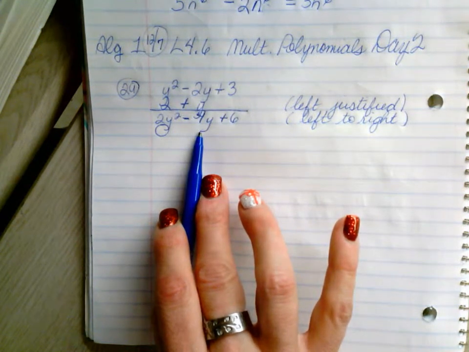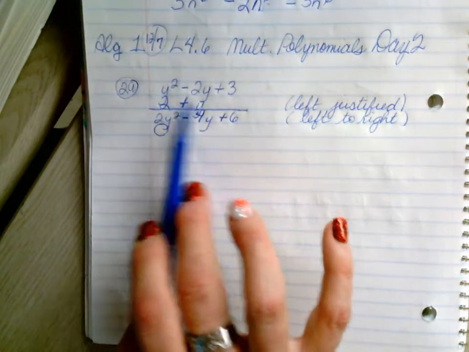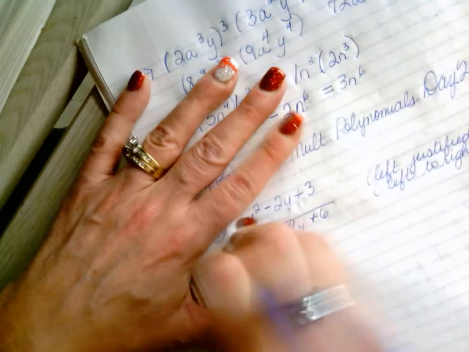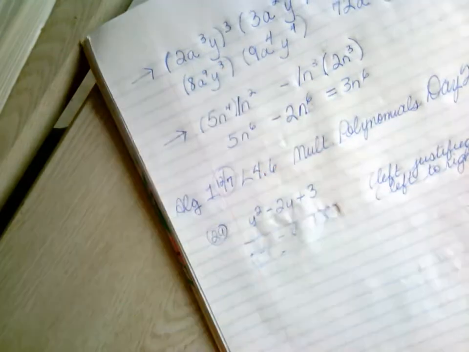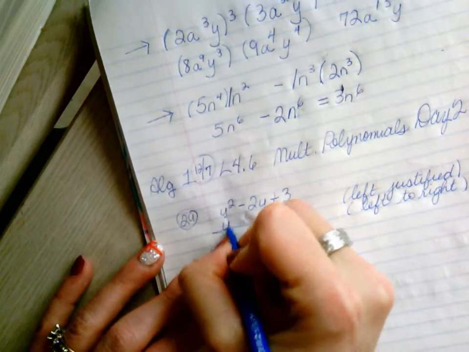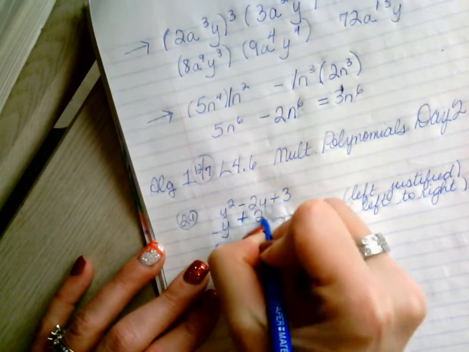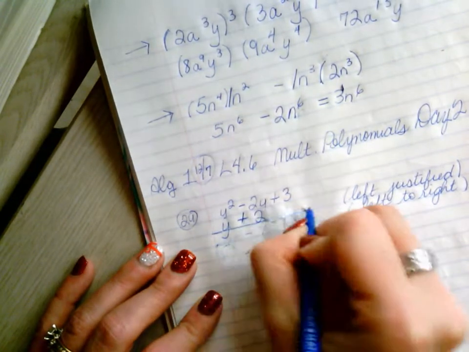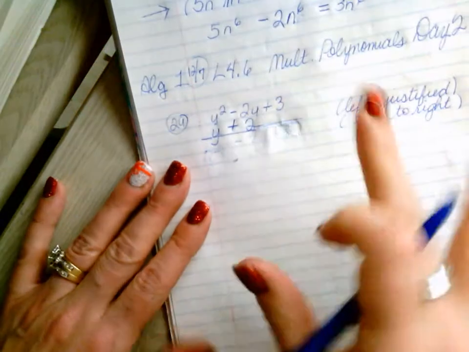I am now going to begin, you know what I should have done? I should have flipped these two around. You know what, let me do that. I should write that in decreasing degree of y. I forgot to do that. Y plus 2. That way the 2y cubed is taken care of. You'll see what I mean here in a second.